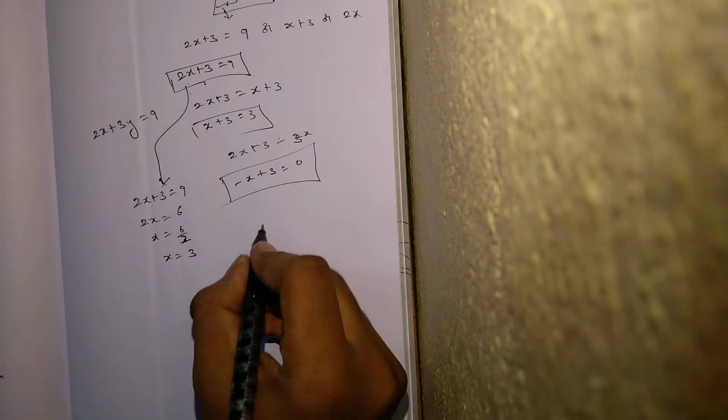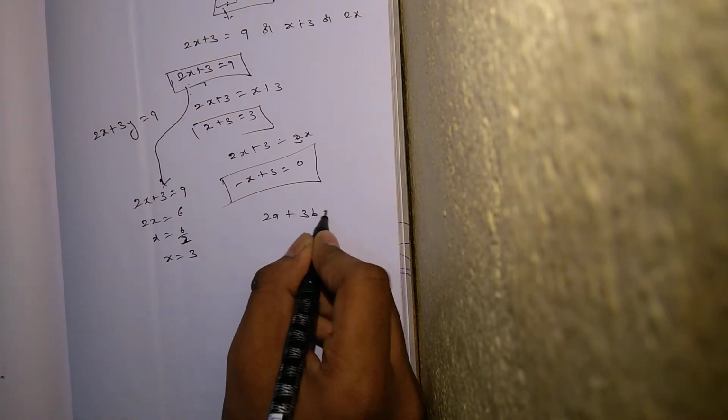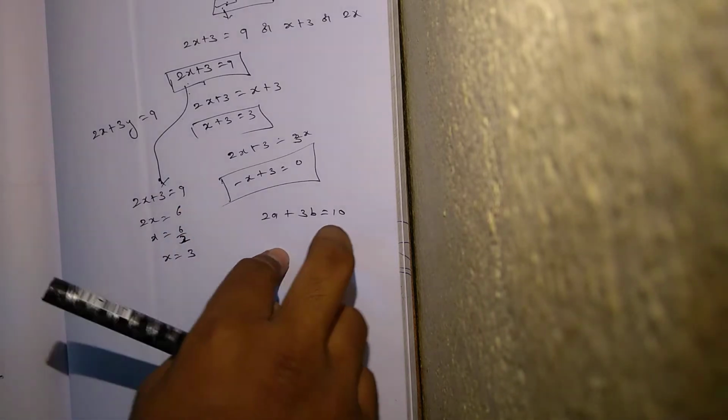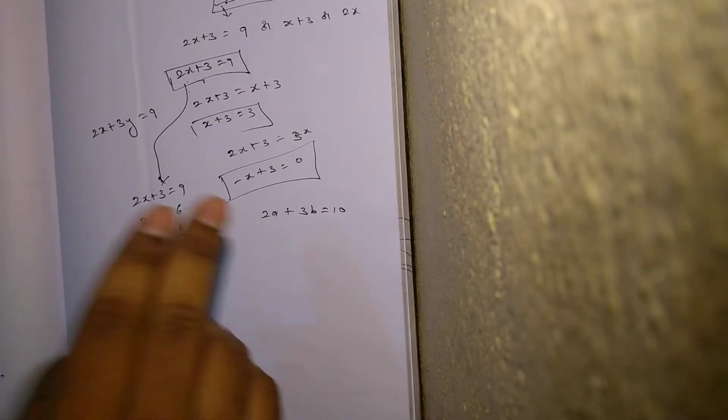But if we have two variables like 2a plus 3b is equal to 10, how can we find out the values of both a and b with this one equation? Absolutely not.